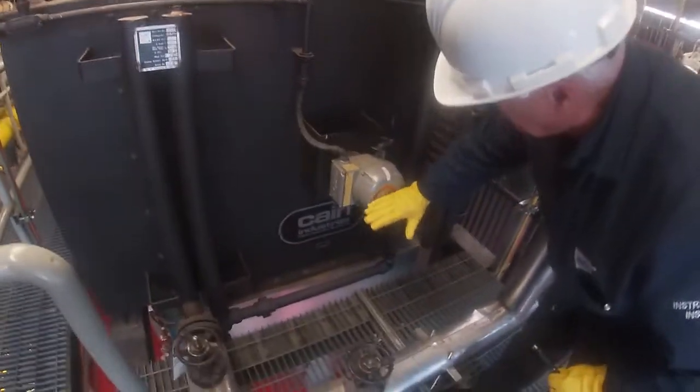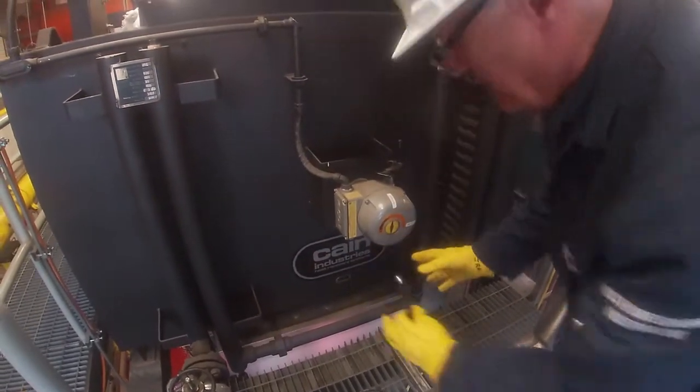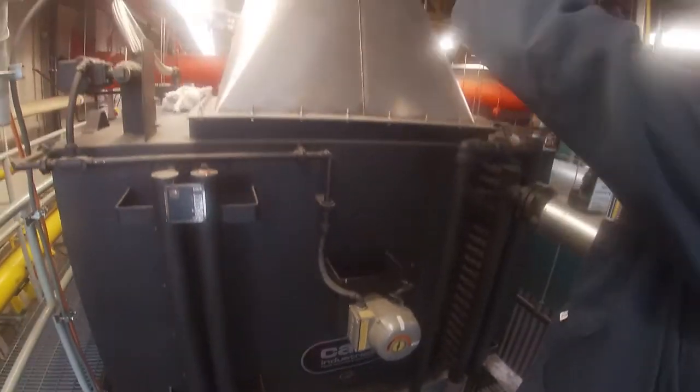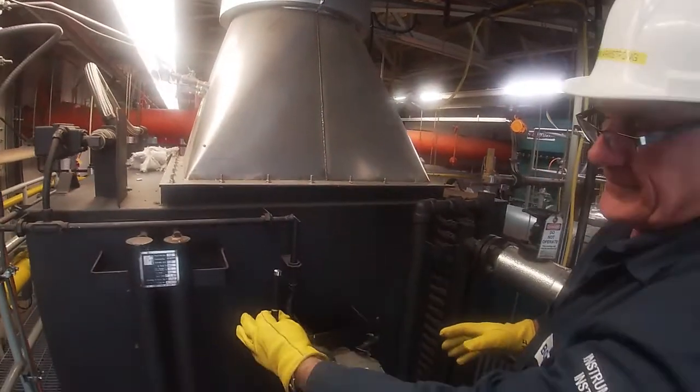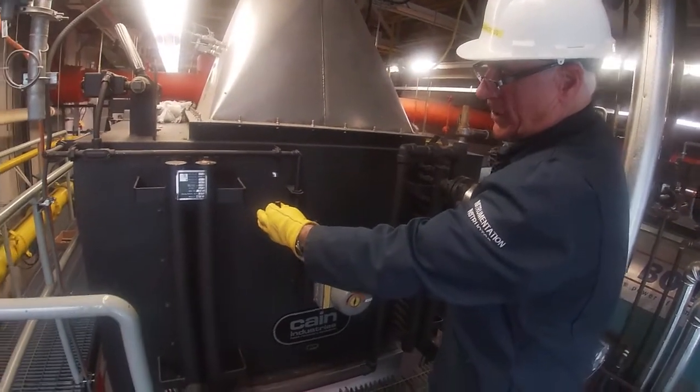So here we've got a damper. And right now it's shown in the bypass position. The flue gases are just coming straight up and out, not being directed through the heat exchangers of the economizer.